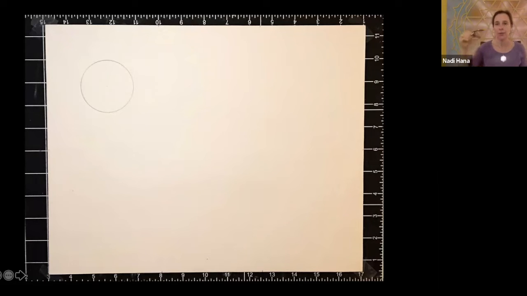Okay, so a 2-inch radius, and that's going to give us a 4-inch diameter. And the diagrams on your screen are going to be starting at the top and taking up the entire page with the progression, but you want to start in the center of your page.